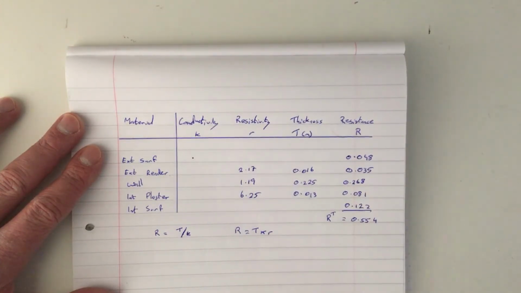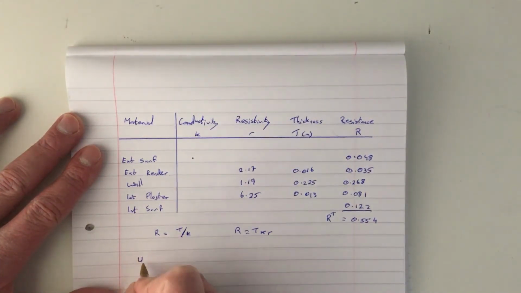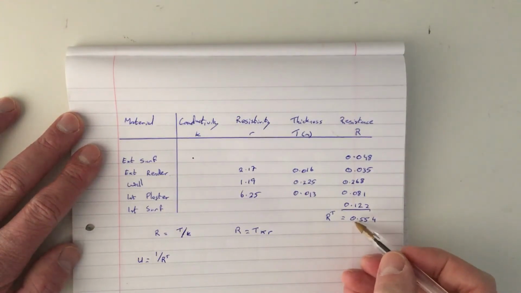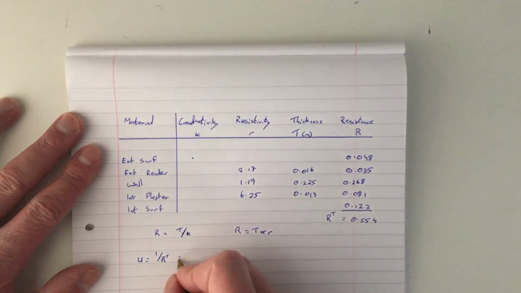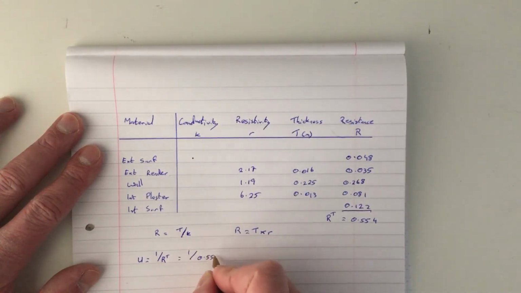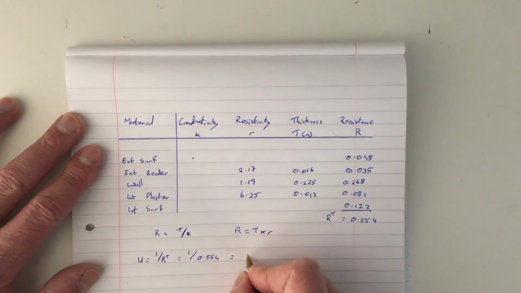0.554. And I know my formula for U value: U value is equal to 1 all over my RT. So 1 divided by 0.554 is going to give me 1.805.